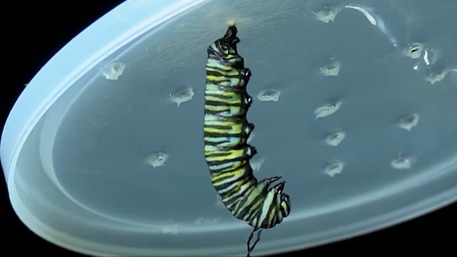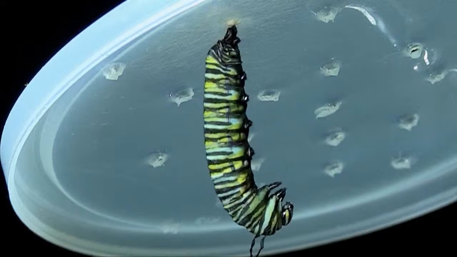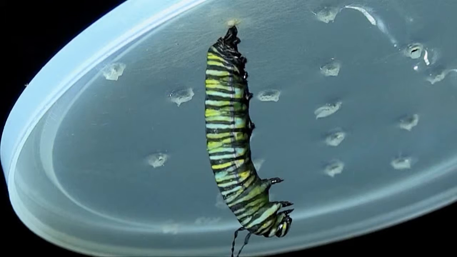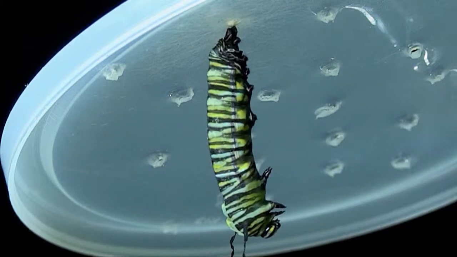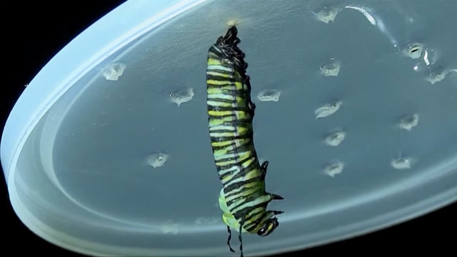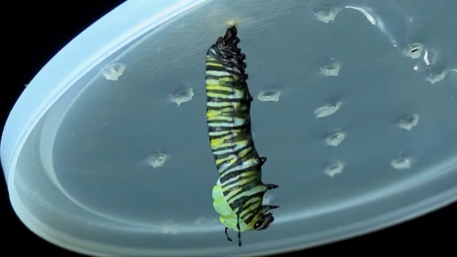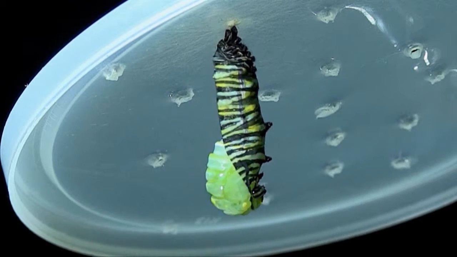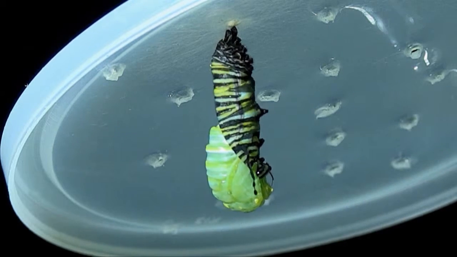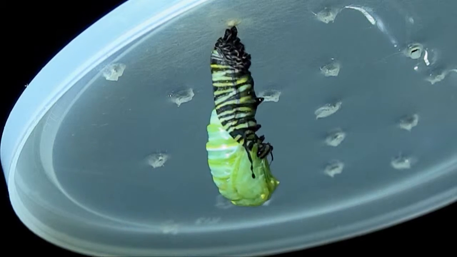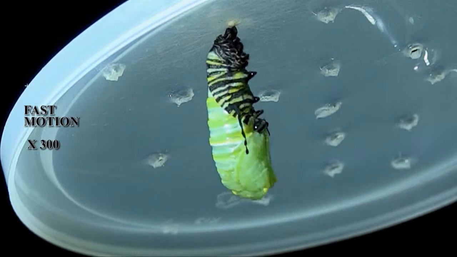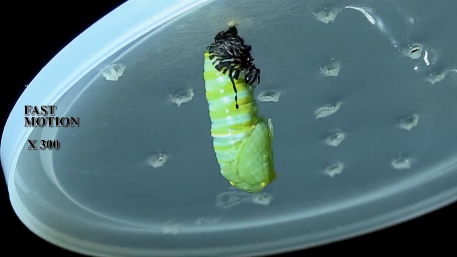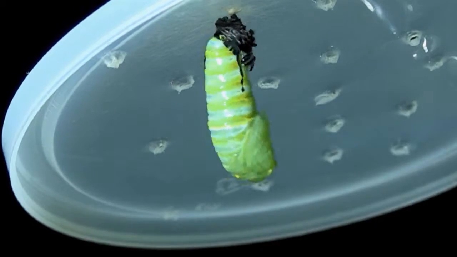It will attach itself by the cremaster on a pad of silk and begin to wiggle and wiggle. The skin splits at the head end. It goes right down the back, and what begins to show is the green chrysalis within. In the shedding of the skin, you can see the little filaments just hanging there. Wiggles and wiggles. This is speeded up 300 times, but it still takes a relatively short couple of minutes to get the job done.